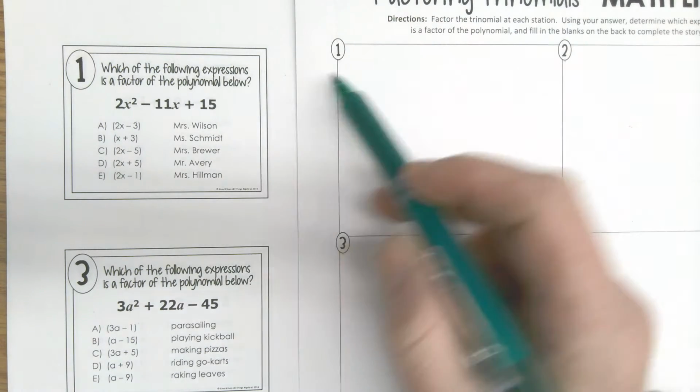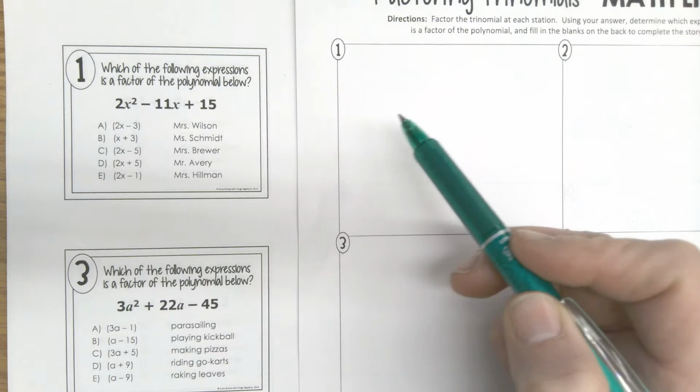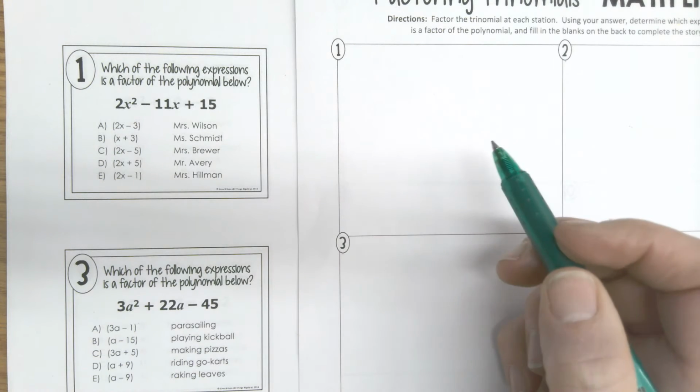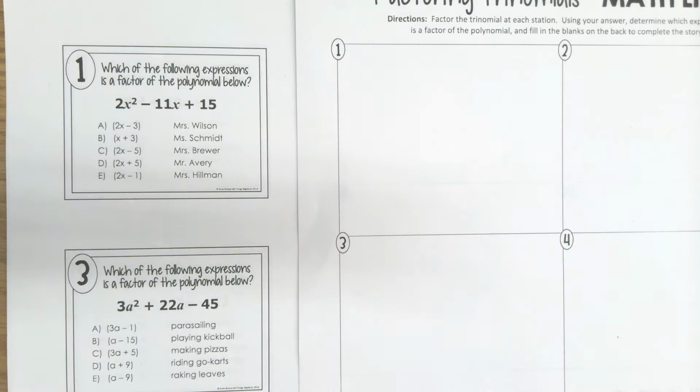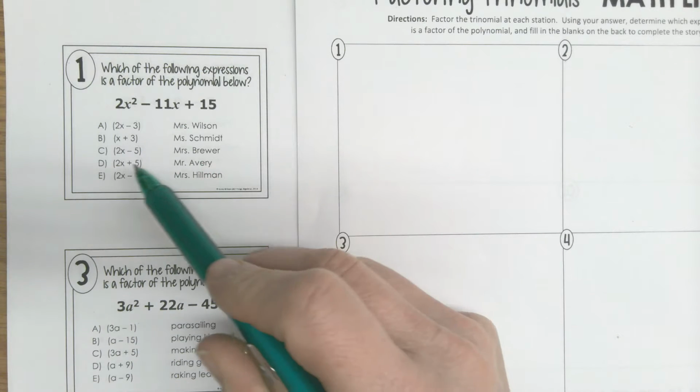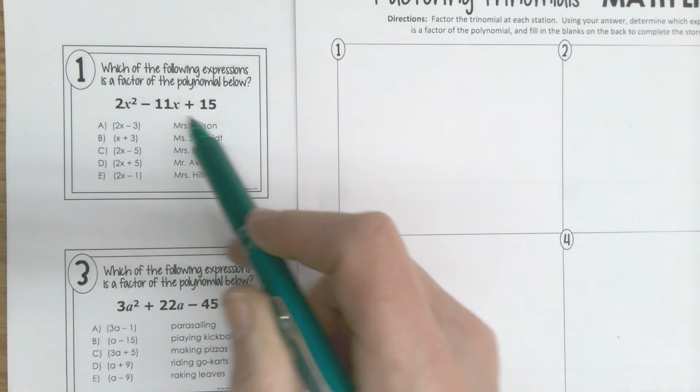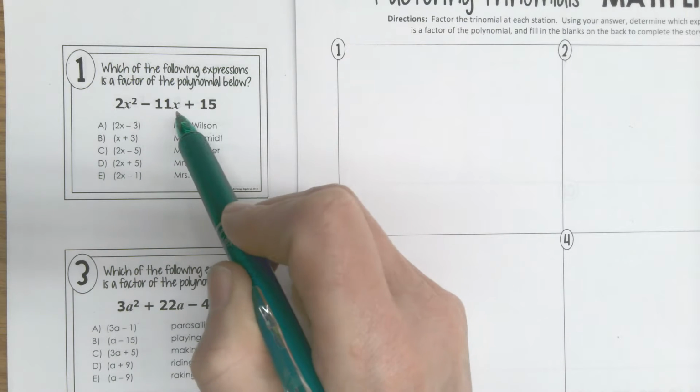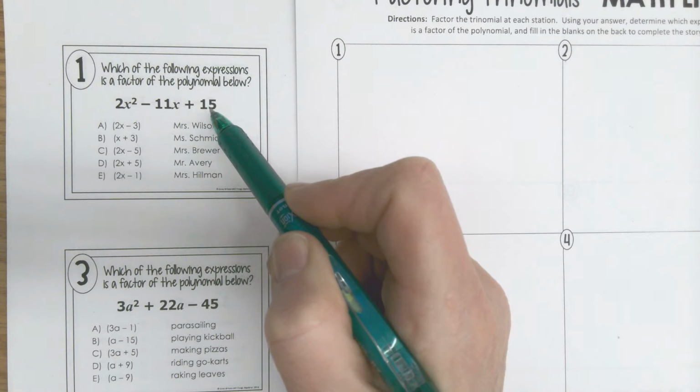I wanted to get you started while I'm not here, just to kind of refresh. So I'm going to do the first 3 with you, and then I'll let you go on your own. What you are supposed to do is factor each of these given polynomials. We'll do it using the snowflake method.